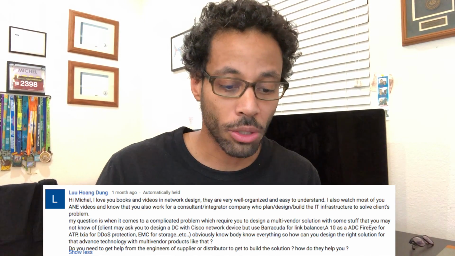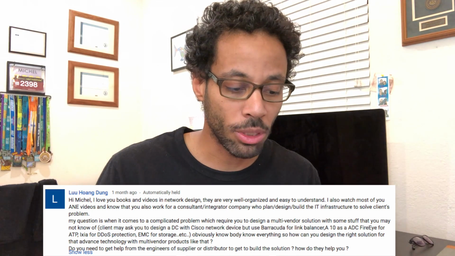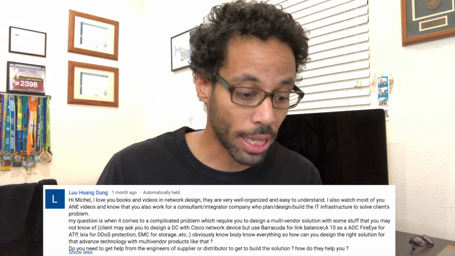So the question is, when it comes to a complicated problem which requires you to design a multi-vendor solution with some stuff that you may know or not know. For example, you may be asked to do a design for a data center that has Cisco equipment, but it could have a Barracuda load balancer and things like that. So the question is, obviously, everybody does not know everything. So how can you design the right solution for that advanced technology with multi-vendor products like that?